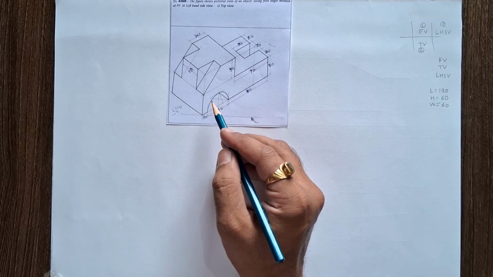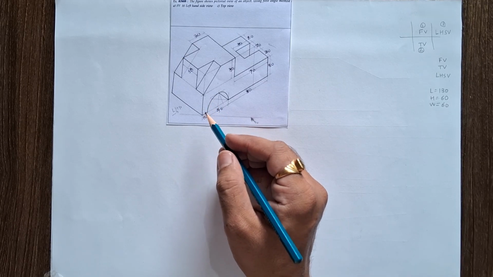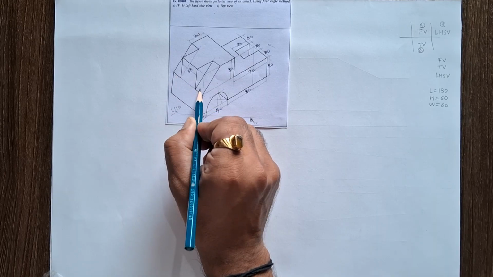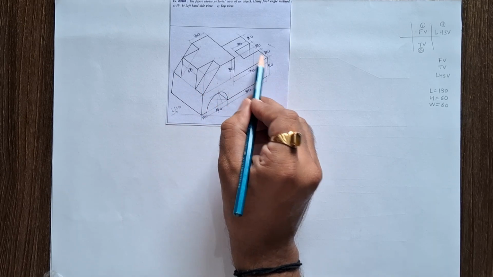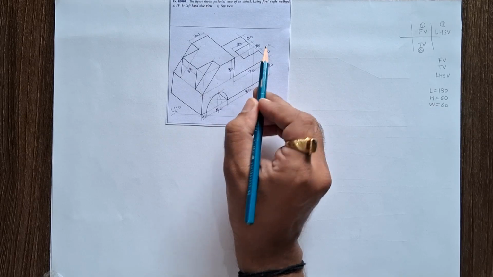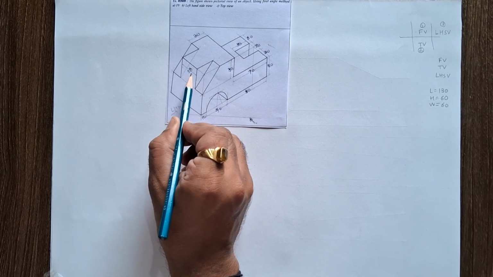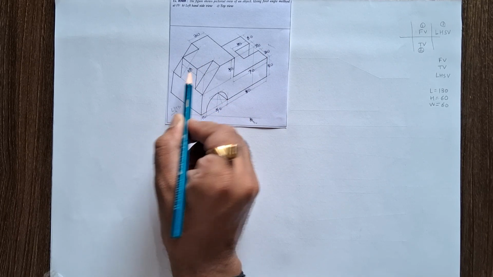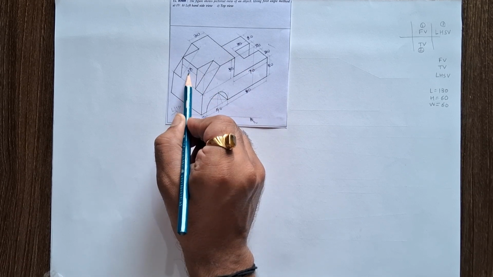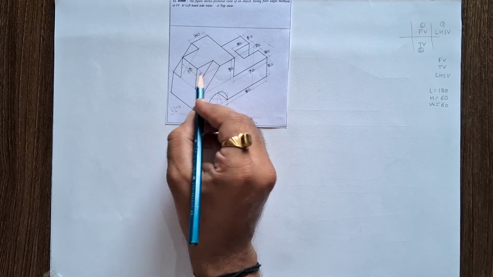Now in this problem, the two sides distance is not given, but you can see the total width is 60 mm, the total thickness of this object is 60 mm, and the middle distance is given, this distance is 30 mm. So 60 minus 30 is 30, so 30 divided by 2 is 15.